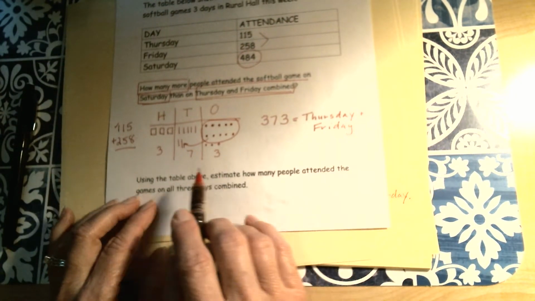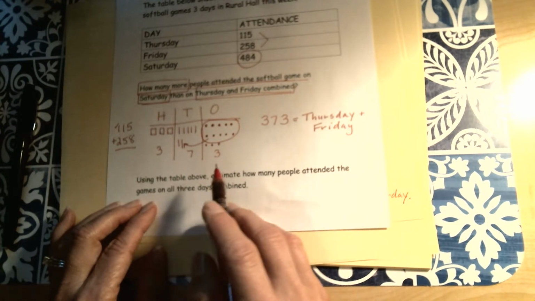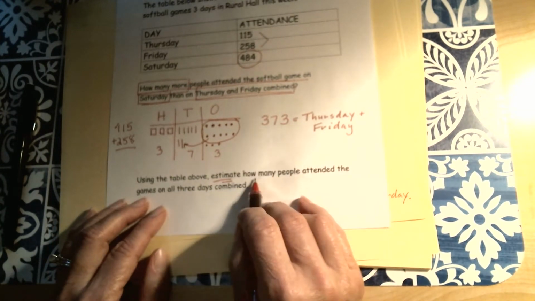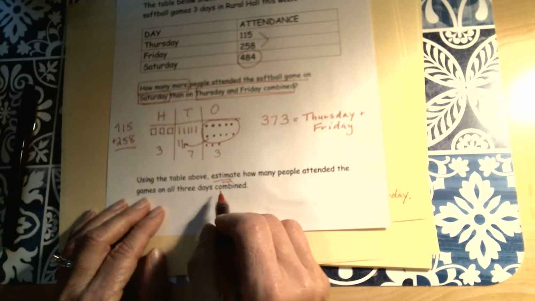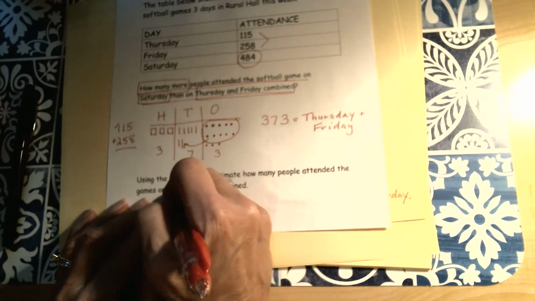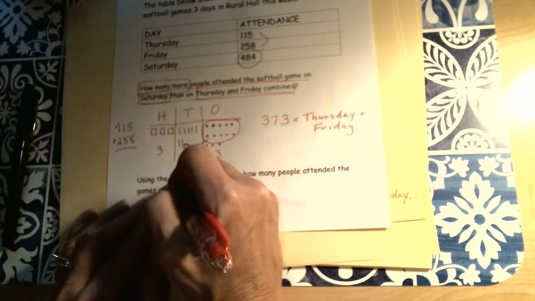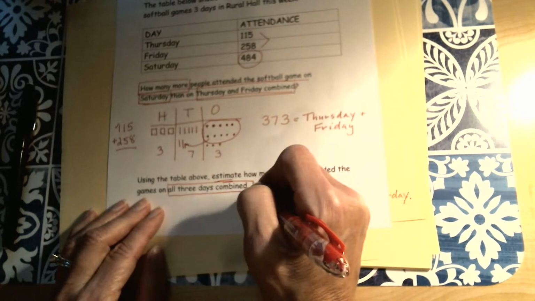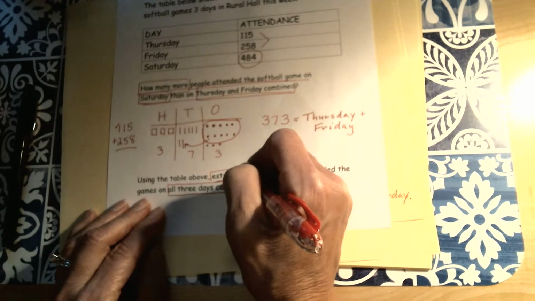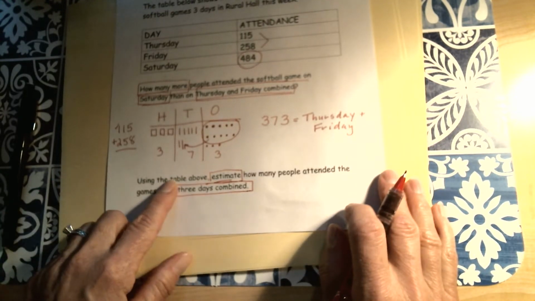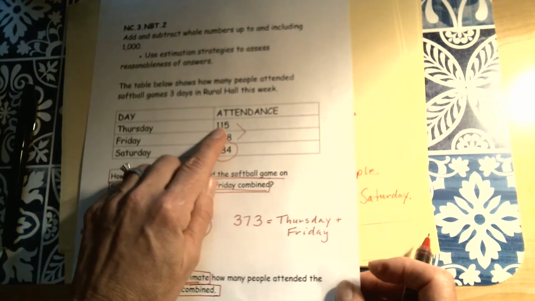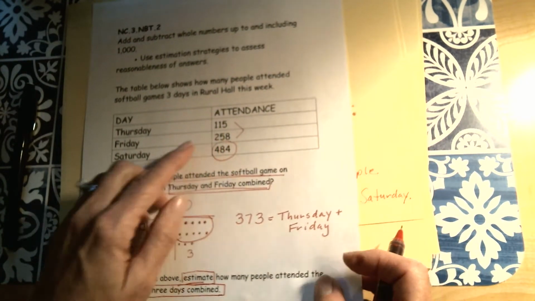It says, using the table above, estimate how many people attended the games on all 3 days combined. All 3 days combined. Okay, they want us to use the table and estimate these numbers.